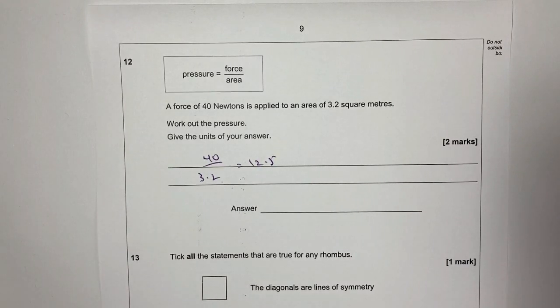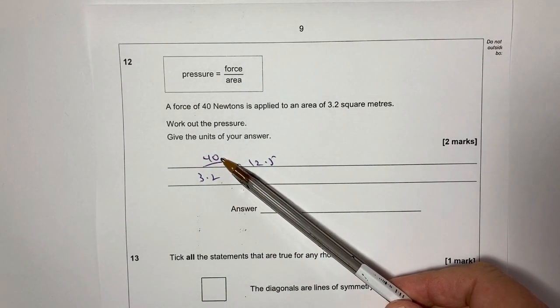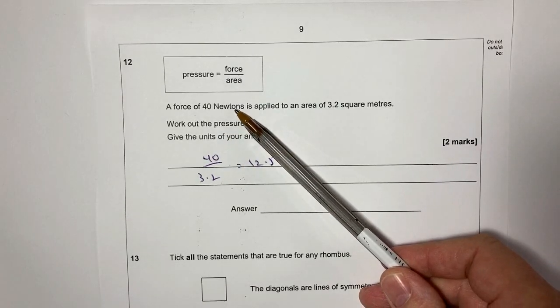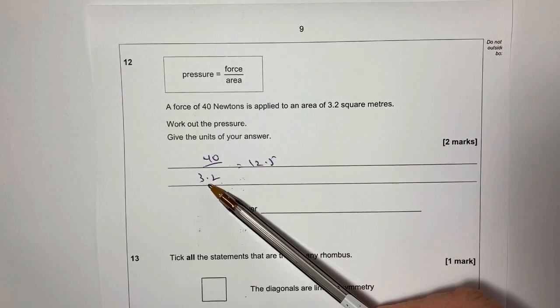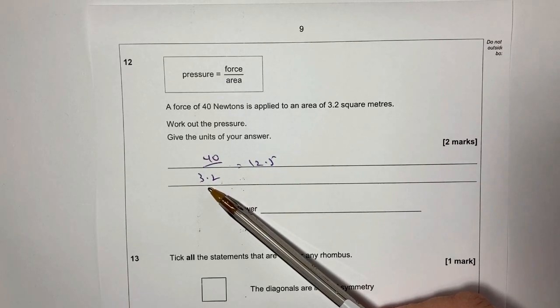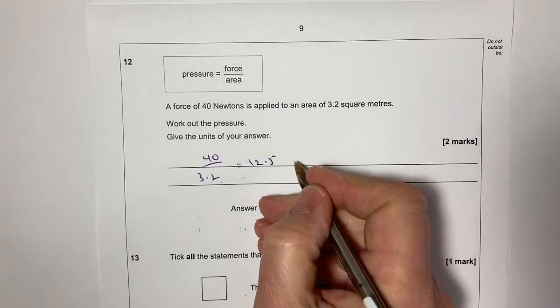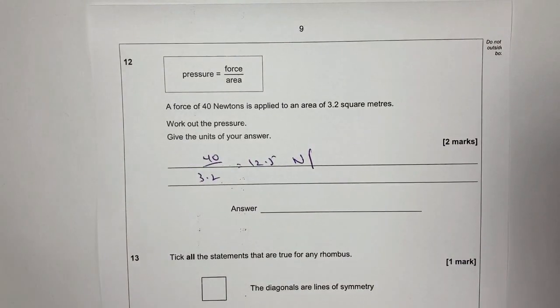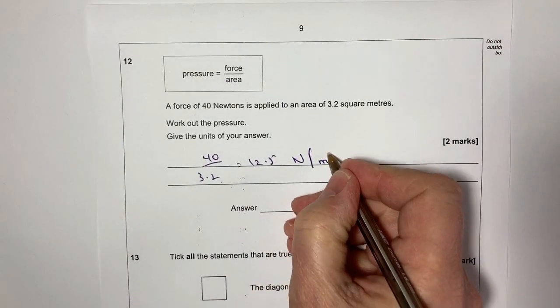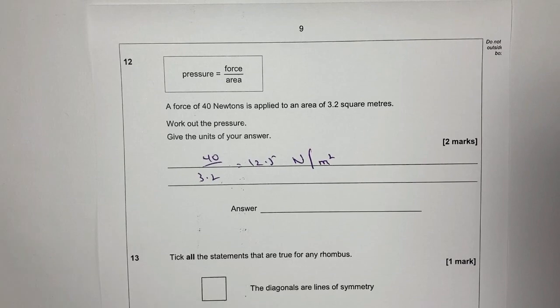Now that actually will get you 1 mark, because the second part of that says give the units of your answer. Well, the units are going to be newtons, remember force is in newtons, over or divided by square meters. Newtons per, remember per means over, meters squared. So the pressure is going to be 12.5 newtons per meter squared. Okay, hope that's all right for you.